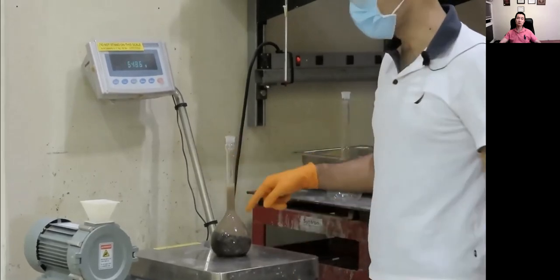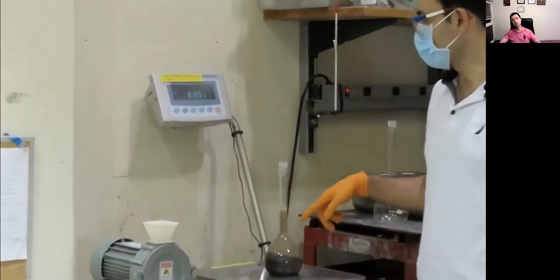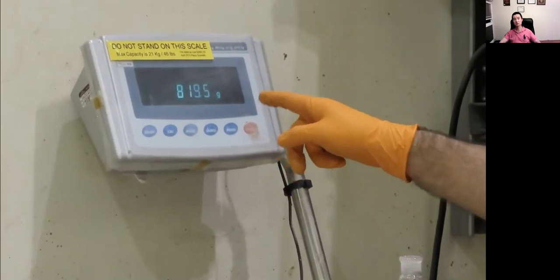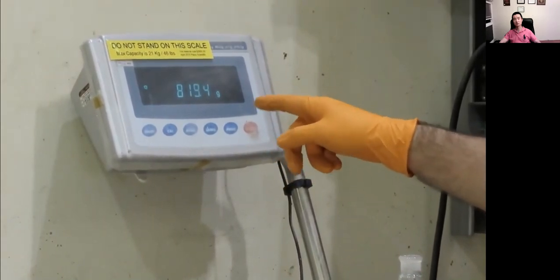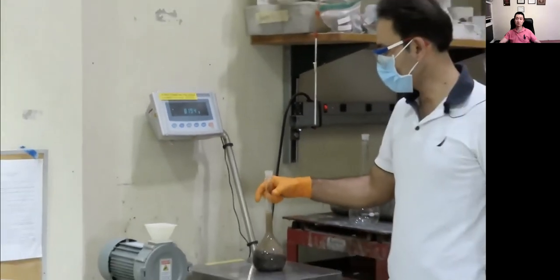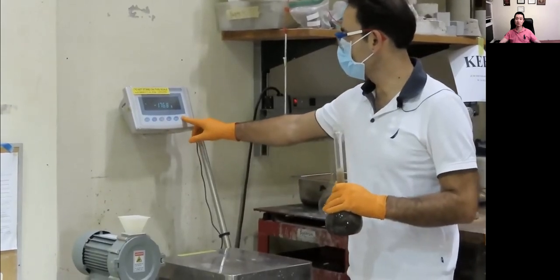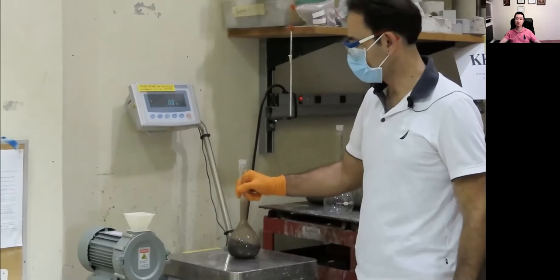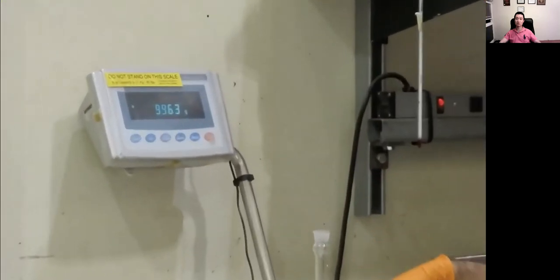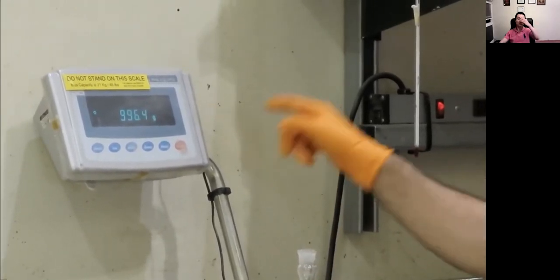It means the number is just the weight of the water and the aggregate. So the weight of the water and the aggregate is 819.4 grams. And if you want to have them all together, I need to tare it, and then the total weight of the pycnometer, the water, and the aggregate all together is 996.4 grams.